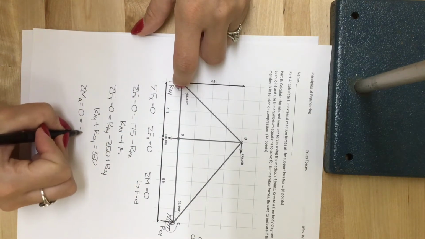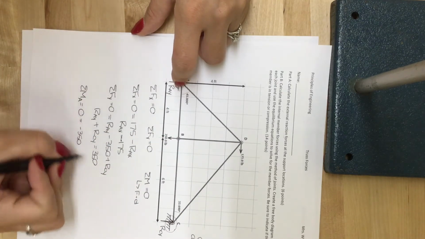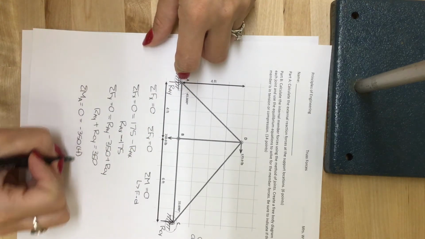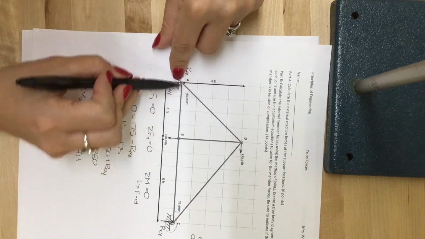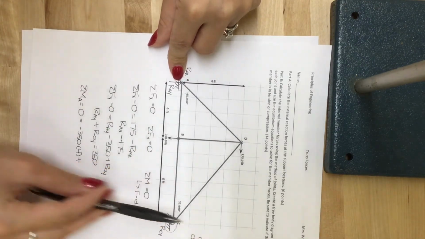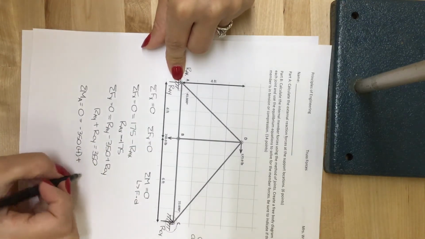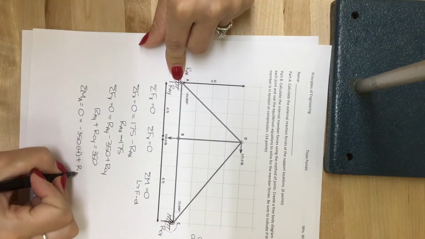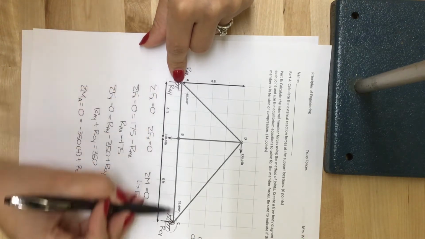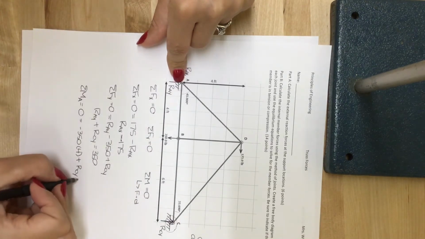So we're going to say negative 350 pounds times our perpendicular distance of 4 feet, plus RCY. It's going to be pushing up, or in the counterclockwise direction, which makes it positive, times our perpendicular distance, so 4 plus 6, 10 feet.